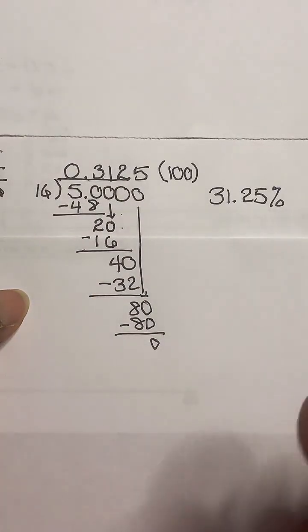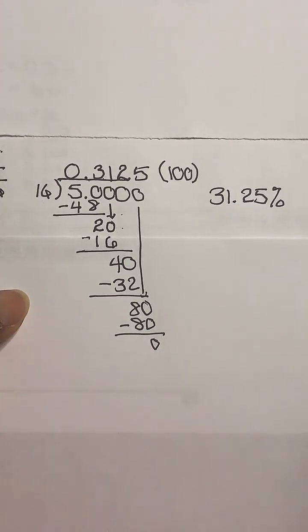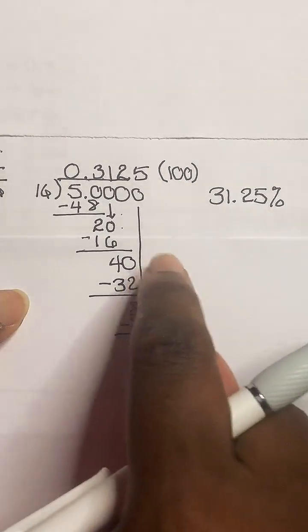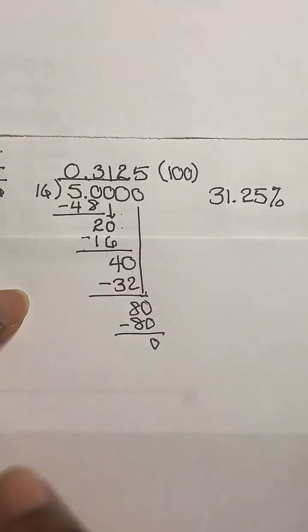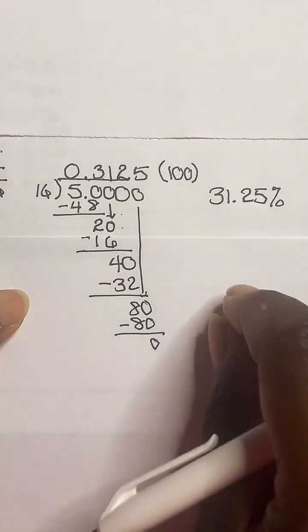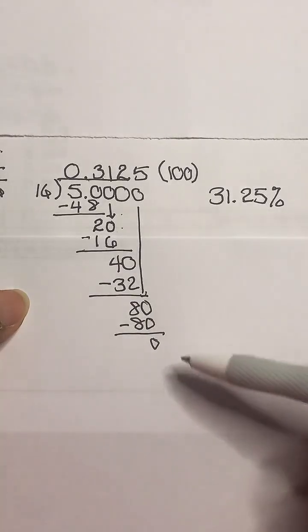But remember, you don't get extra points for doing all of this. When it comes to the standardized test, GED, ASVAB, Accuplacer, TEAS test, HESI, doesn't matter. They only care if you gave them A, B, C, or D. That's all they care about. But if you're in class, the teacher is going to want to see your whole process.